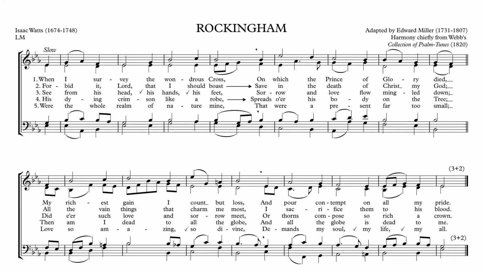So the ticks and the arrows are supplementary information about where we breathe and where we don't breathe. As standard, we breathe at the end of each line of text. But there are times when, to make the text clearer, we shouldn't do that. So for instance, in verses 2 and 4, after "boast" and "robe", to make the text more clear, we're going to go through there. And similarly, sometimes there are places in the middle of lines where, to make the text a bit clearer, we should breathe. So if you look at, for example, verse 3, "see from his head, his hands, his feet", we're taking little pauses in between the things there.